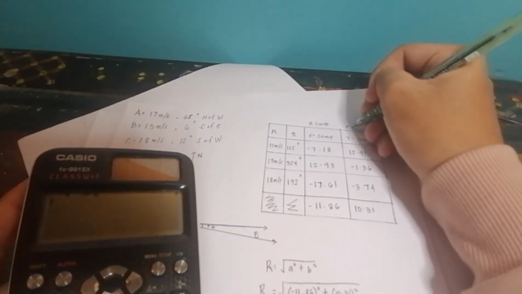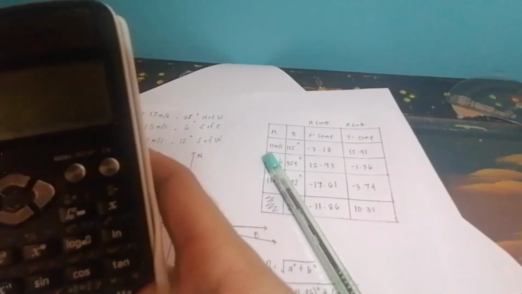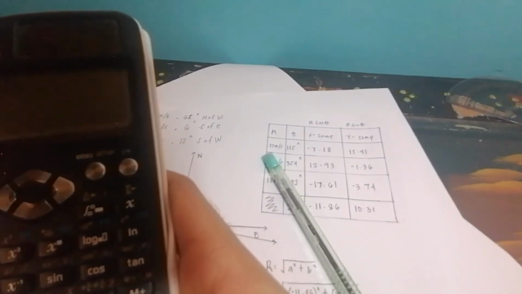Now, to get the y component, it should be the magnitude times sine theta. So, 17 sine 115 equals 15.41.